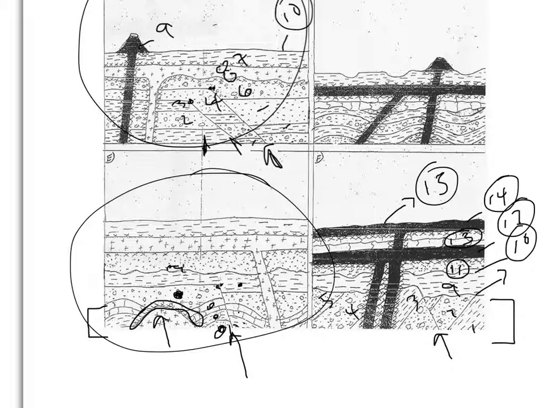Then we have this unconformity here. It's a disconformity. Then we have sandstone deposited horizontally. Then we have shale deposited horizontally. Then we have a magma intrusion. And we know it's a magma intrusion because there's X's on top and bottom. And then we have surface erosion.